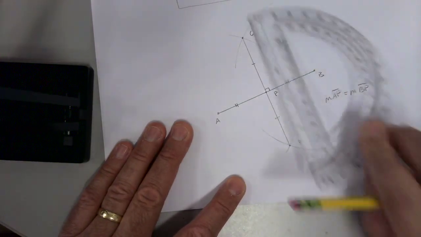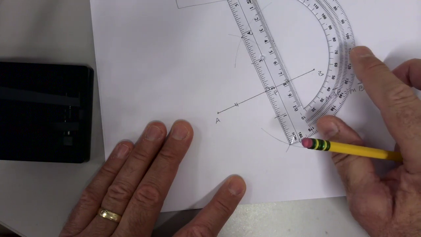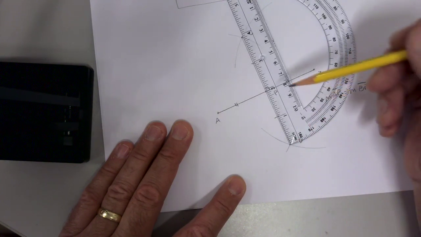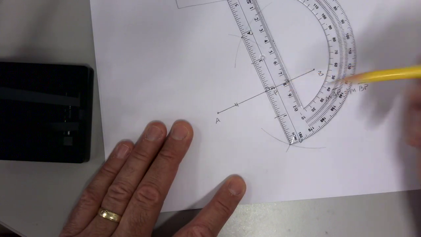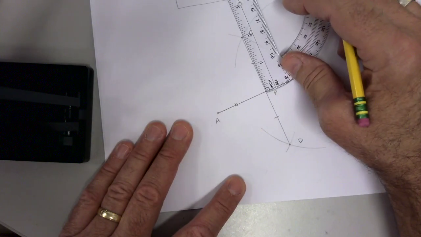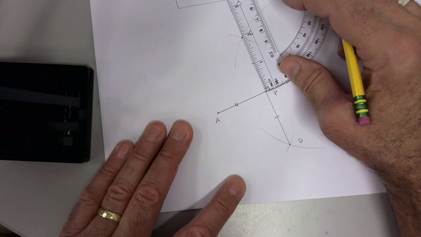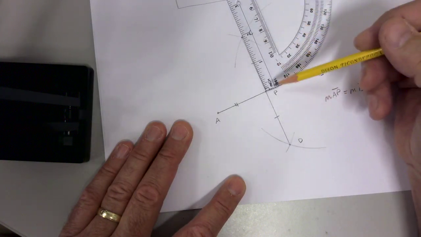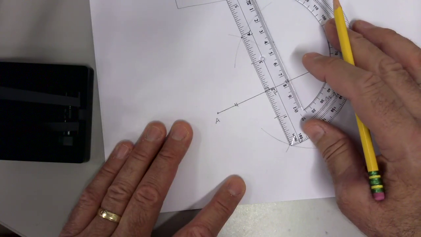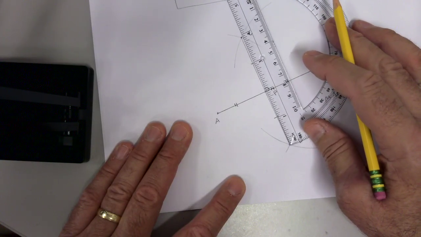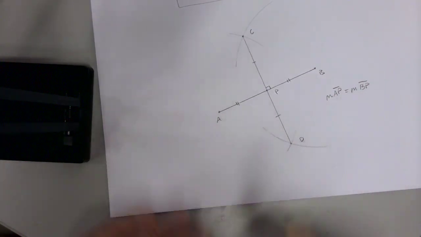Let's just see what this one measures. It looks like maybe 1 15/16. And this one up here would be about, if I can get my light on there, roughly the same, 1 15/16. So the whole line is almost 4 inches. So not the same as this one, but anyway.